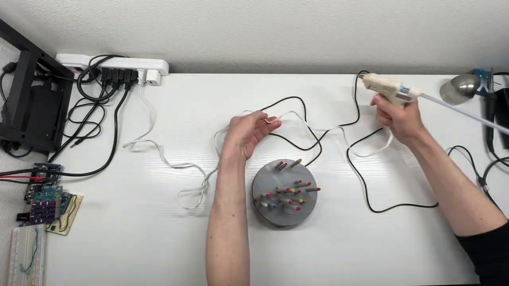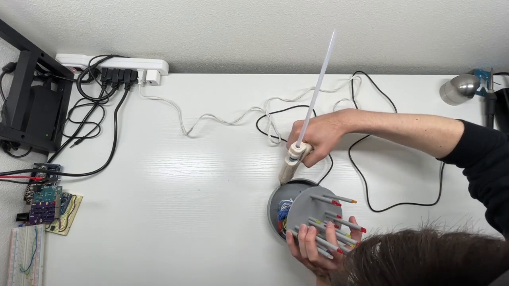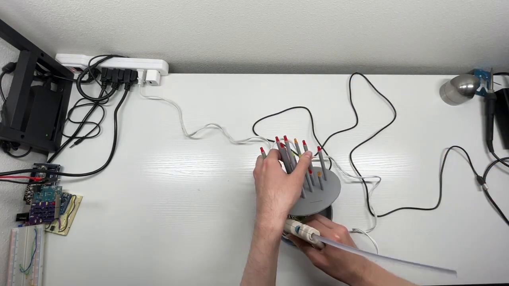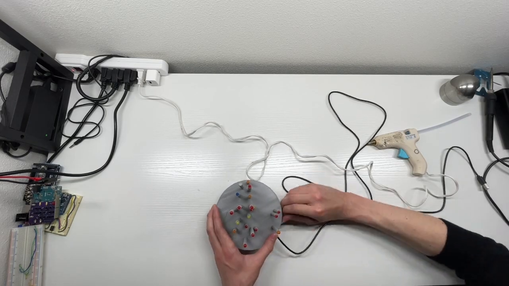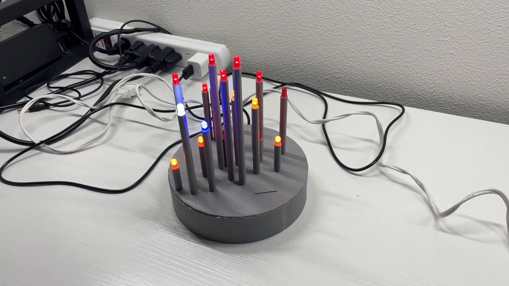Once all the electronics were assembled, the top was hot glued to the base, enclosing the electronics inside. And that's about it. This is the finished product.